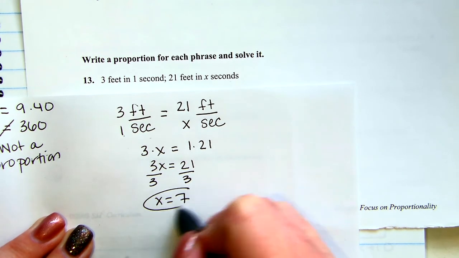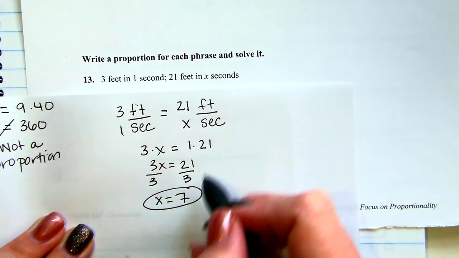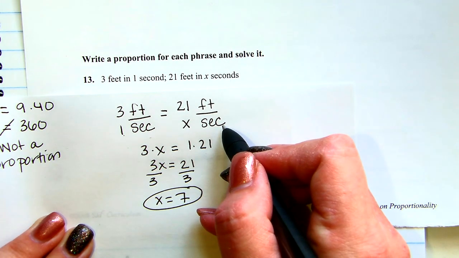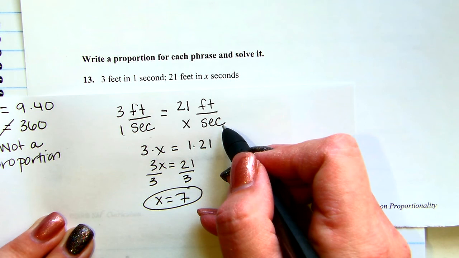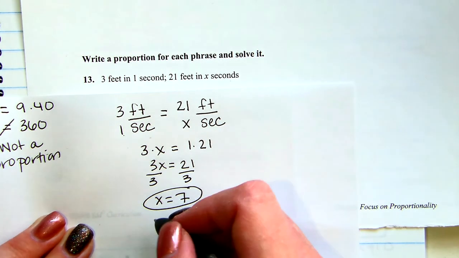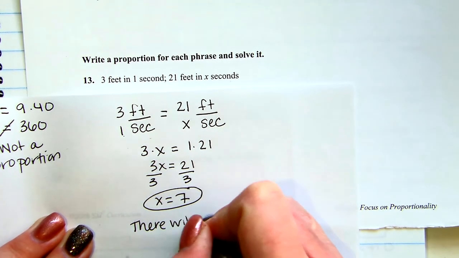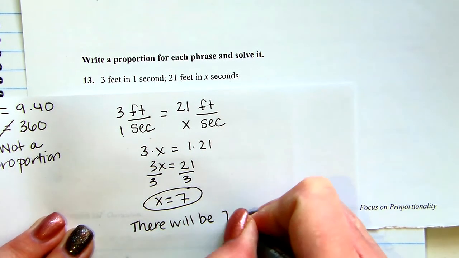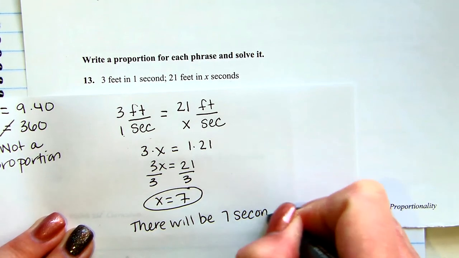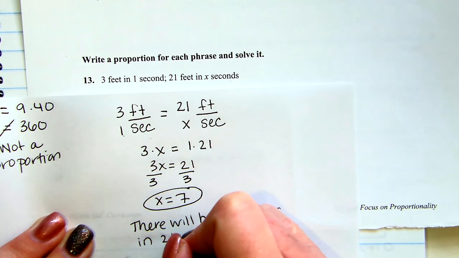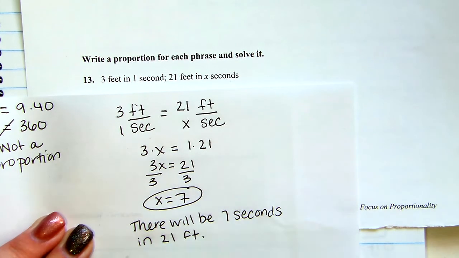Now x has the word seconds attached to it. So, since this is a word problem, we need words in our answer. So we would state there will be 7 seconds in 21 feet. This is how we would end our problem.